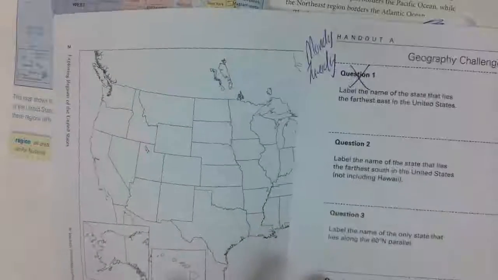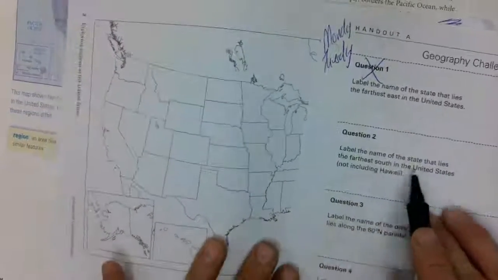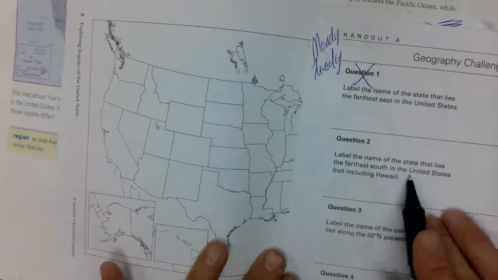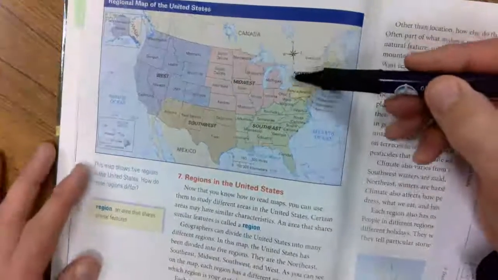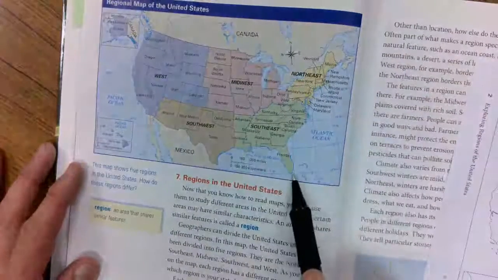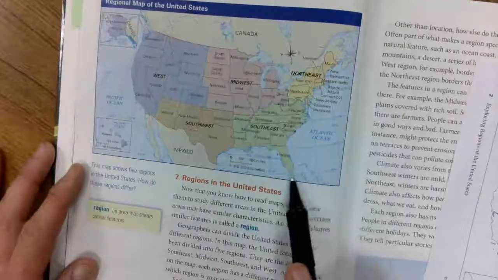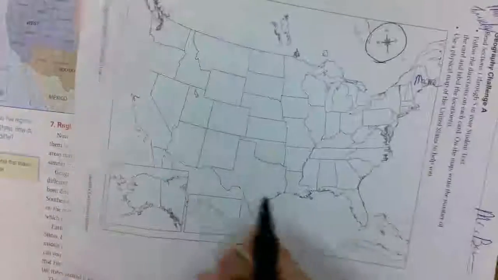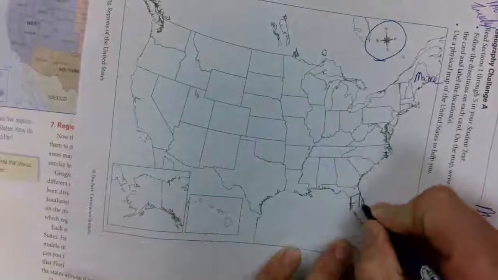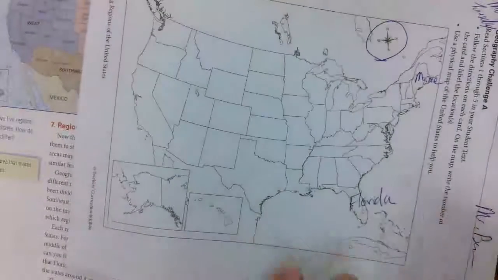Now, question 2 says, label the name of the state that lies the farthest south of the United States. So I'm going to go to my map, and I'm going to look for the south. South is down. So which one's the farthest down? Wow, it looks like Florida is the farthest one south. Some people think Texas is, but Texas, because we're kind of curved, is actually not as far south as Florida. So go ahead and put Florida over here.